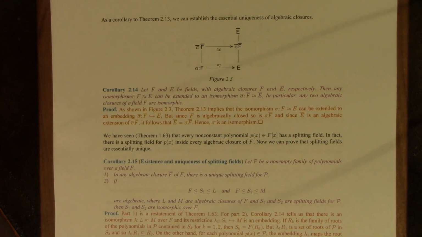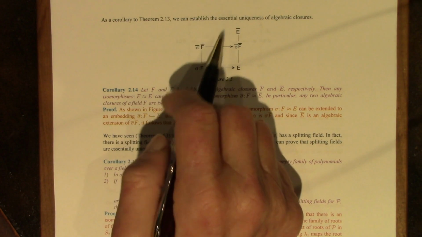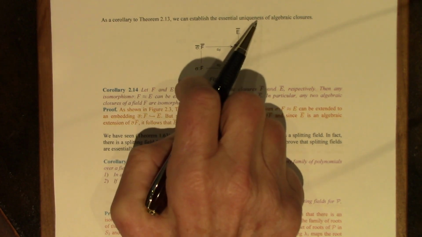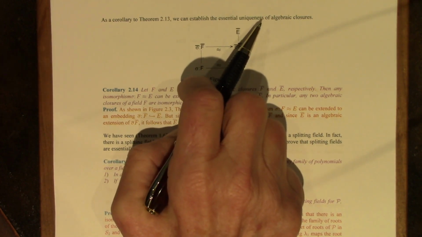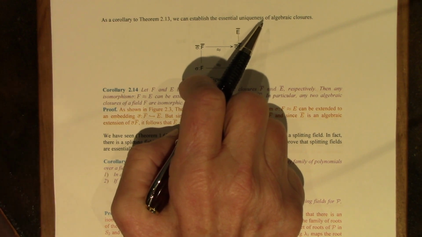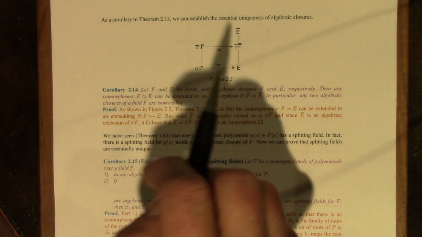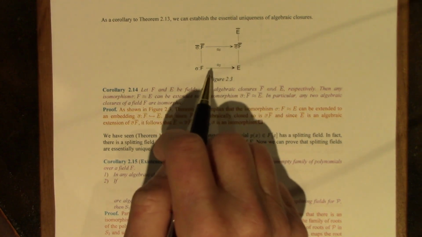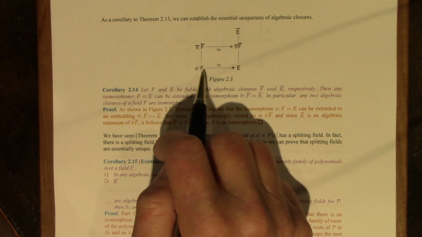As a corollary to this result, we have a couple of very important results. First is the essential uniqueness of algebraic closures. By essential uniqueness, I mean, of course, uniqueness up to isomorphism. We can be a little more general, in fact.